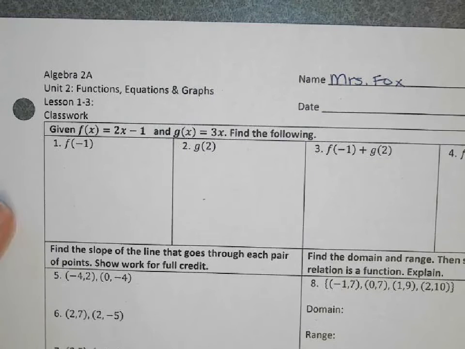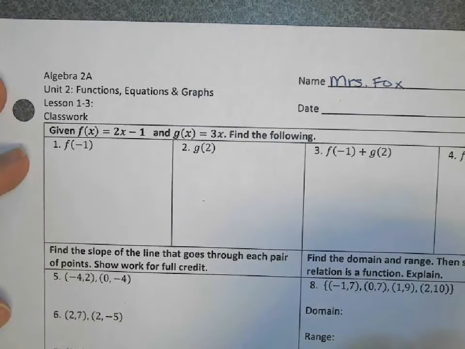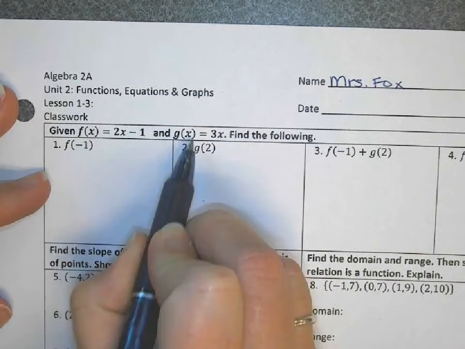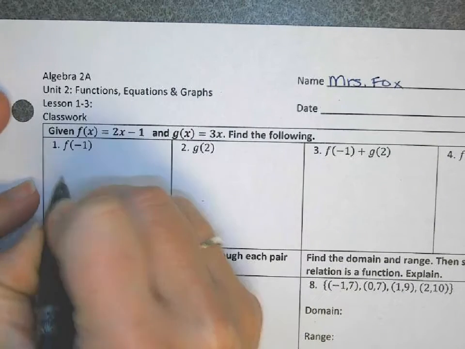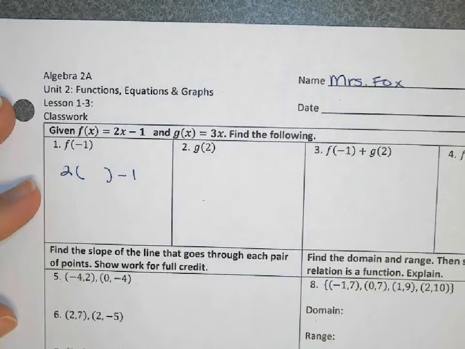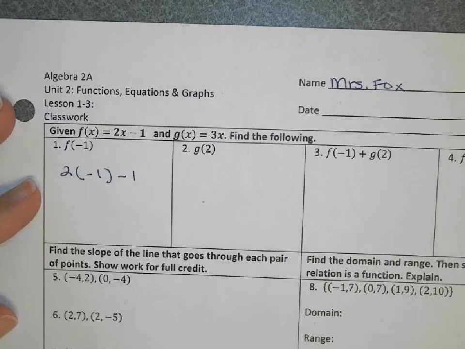All right, so we are going to use the function f on this one, and we are going to plug in -1. Number 4, what are you going to do? You would plug in -1 to the x for the f function. Okay, so I'm going to write this down. 2 times something minus 1. What's the something I'm plugging in? A -1.